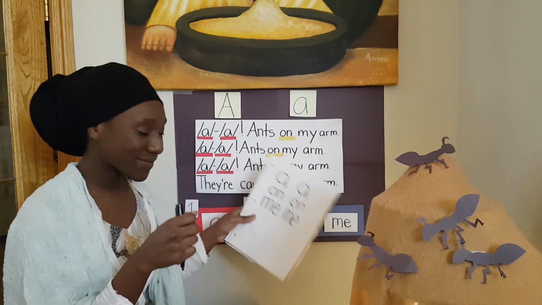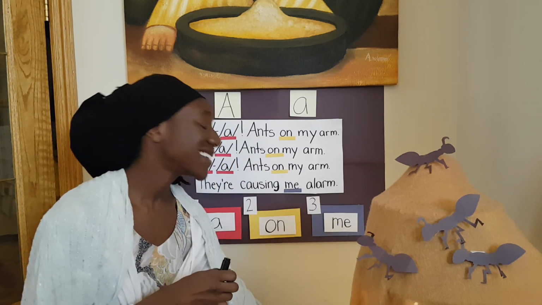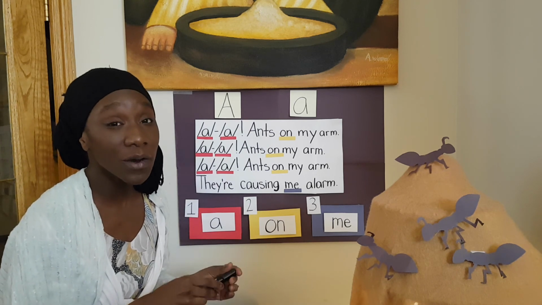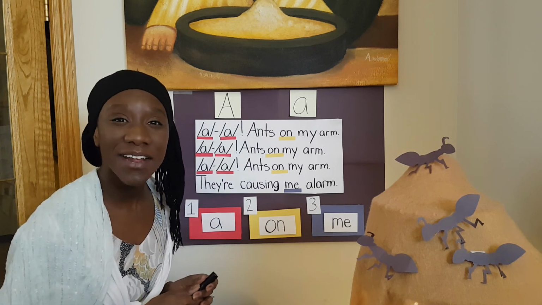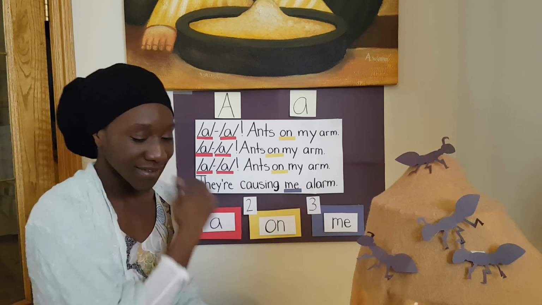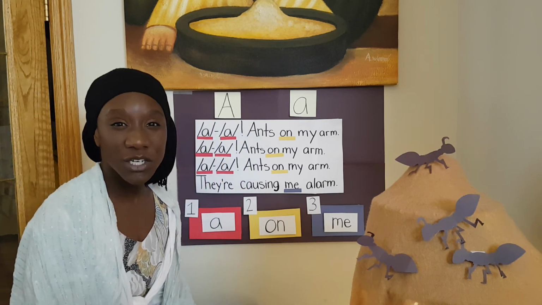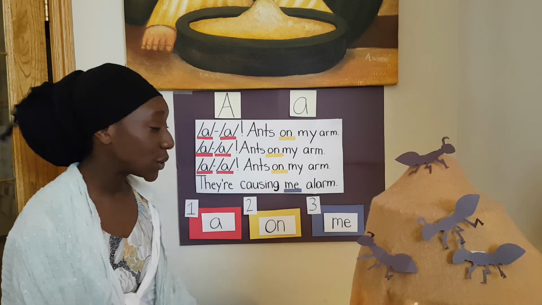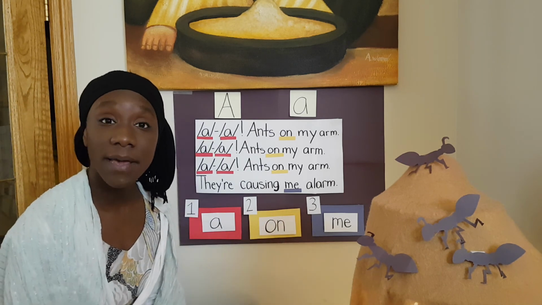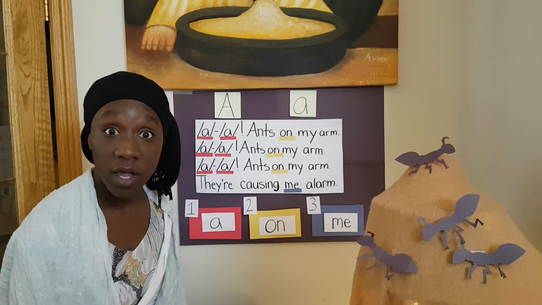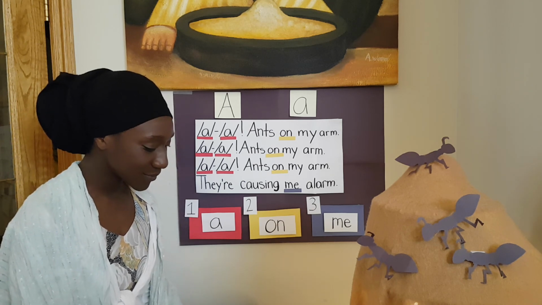It's looking great. Wow, that was a lot of fun and a lot of hard work. Give yourself a big pat on the back. And because I love for you to work so much, let's do a little review. I'm going to show you the 3 sight words that we just talked about, and you have to read them. Are you ready? Here we go.